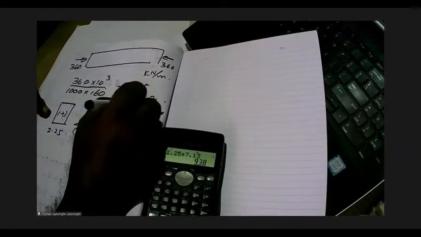So you get minus 7.13, minus 4.88 newtons per meter squared, and here is the addition, 2.5 plus 7.13, 9.38.